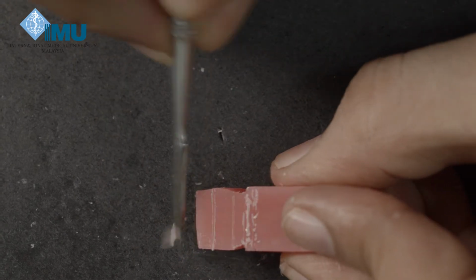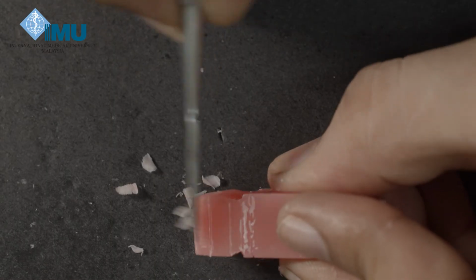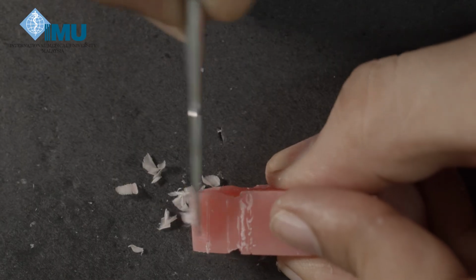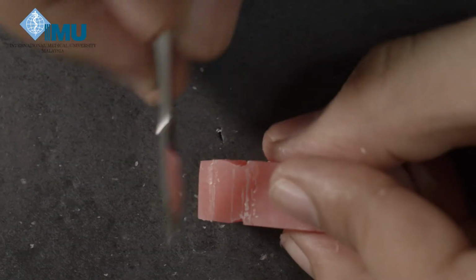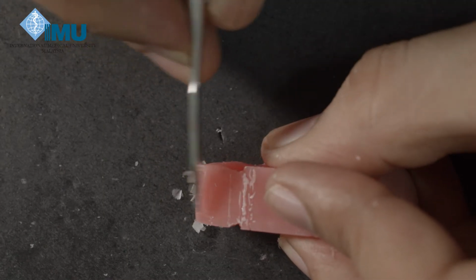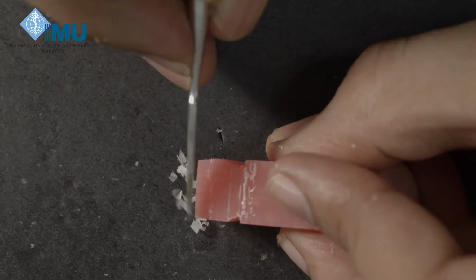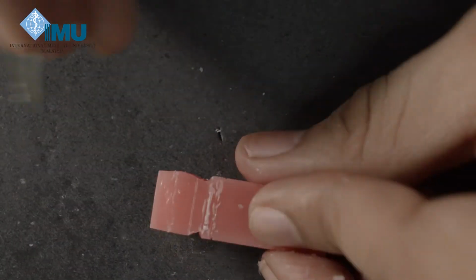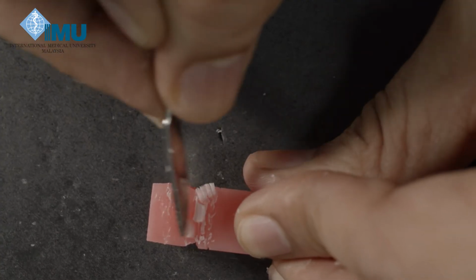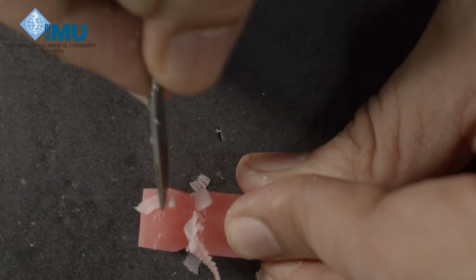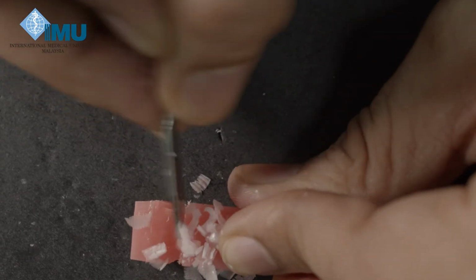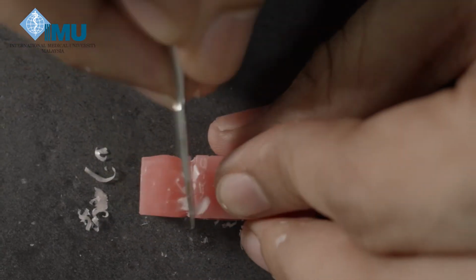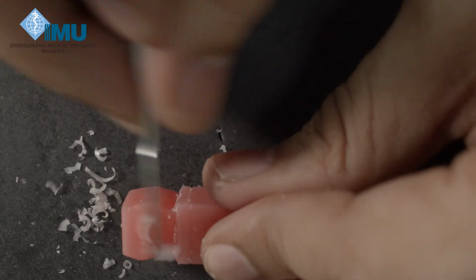So similarly, let's complete this. Just round off the sharp line angles on all the four surfaces.